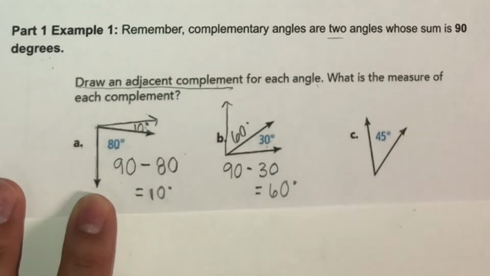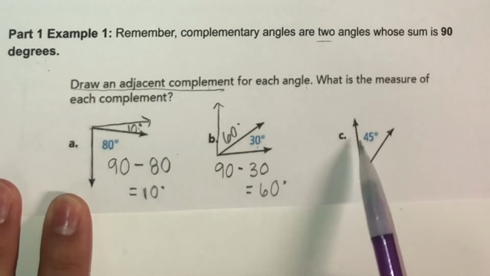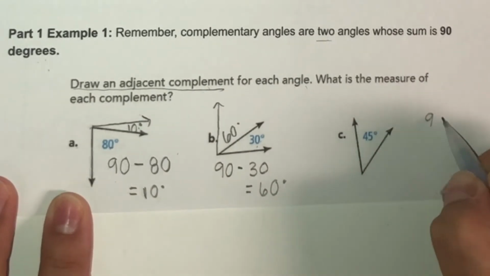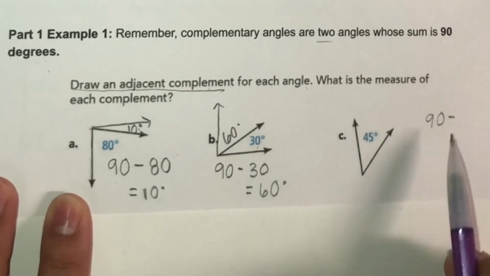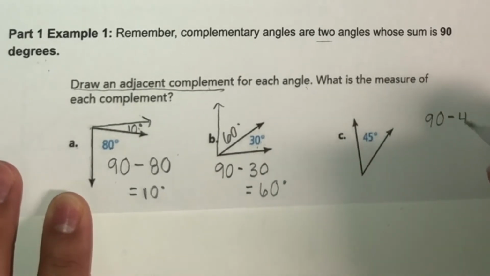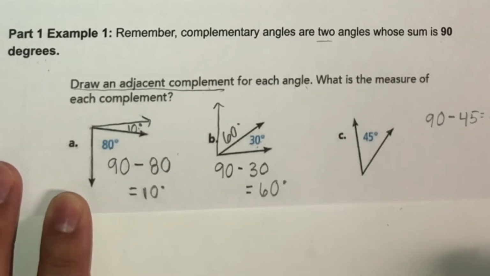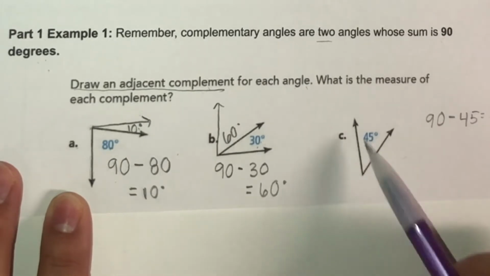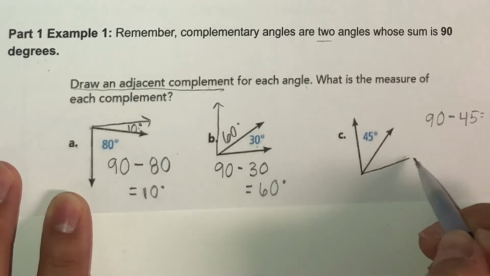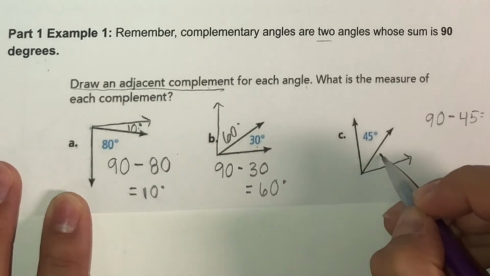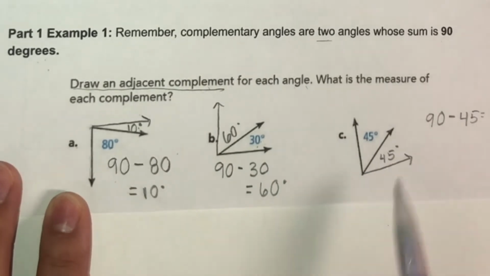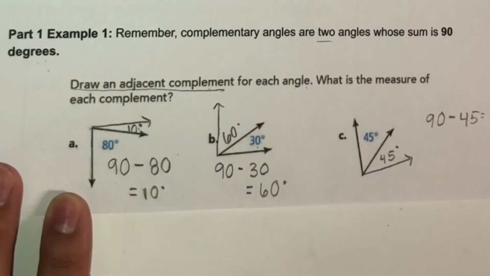Try doing letter C. So letter C, they give us a 45-degree angle. We know complementary angles equal 90 degrees when added together, so we're going to do 90 minus 45, which gives us 45 degrees, and now we just have to draw it. So if I want to make a nice right angle, I can just continue it right here. 45 and 45 give us our pair of complementary angles, which equals 90 degrees.